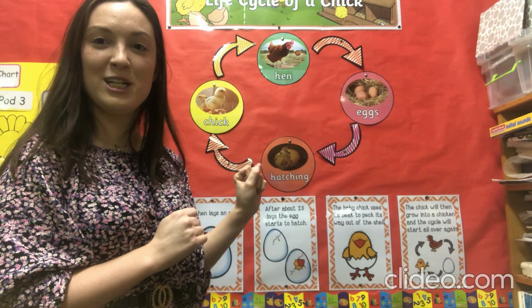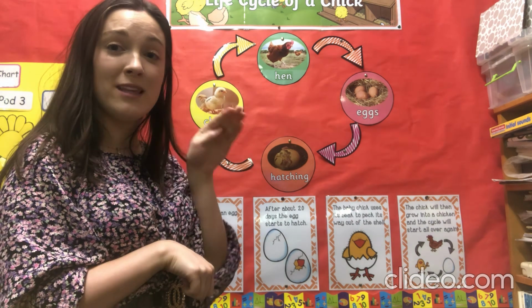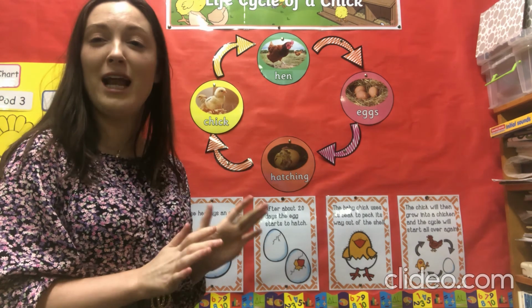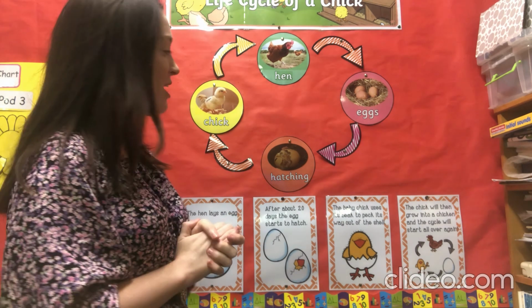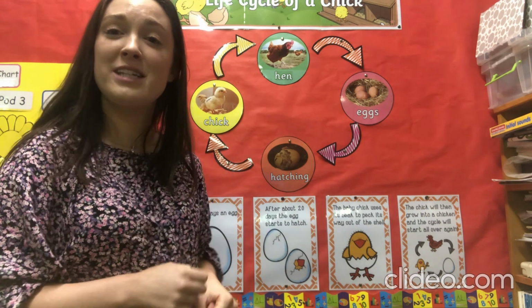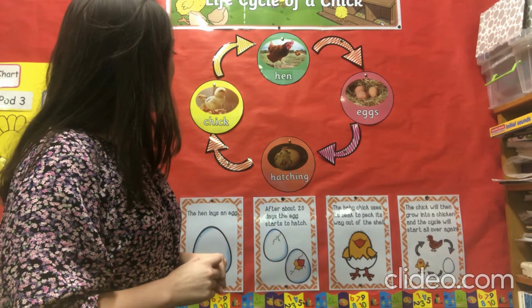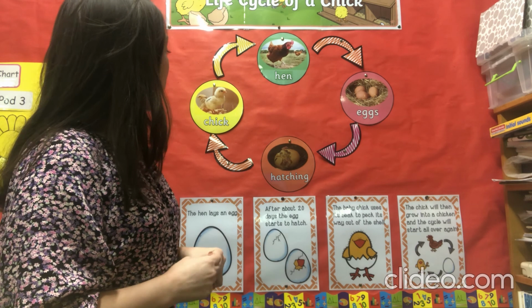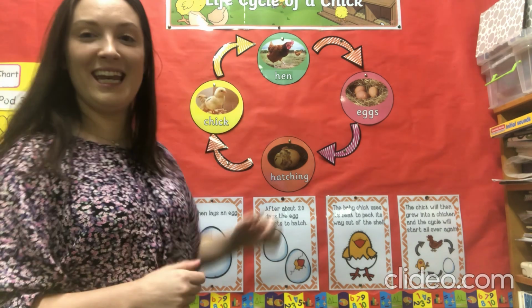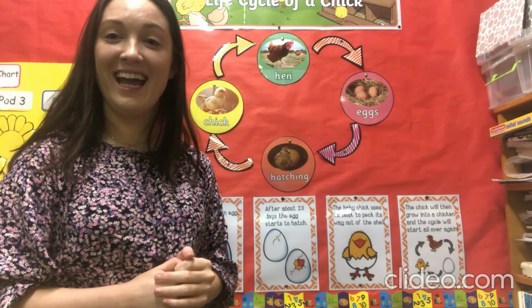And the hatching stage, we know what happens. They use their beak and they peck against the little shell until it finally cracks open and they're finally ready to make their way out. And then we have our little wet chicken with its soft little down fur. And once it's dried, it's ready to go. And the chick eventually grows up to be a hen. And it goes all around again. Isn't that wonderful?